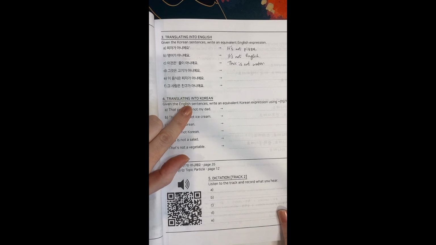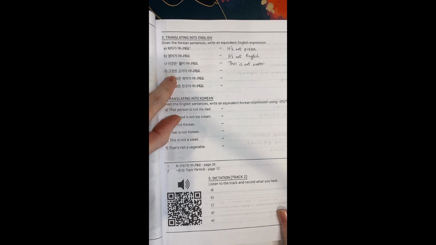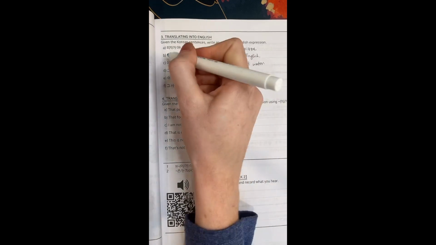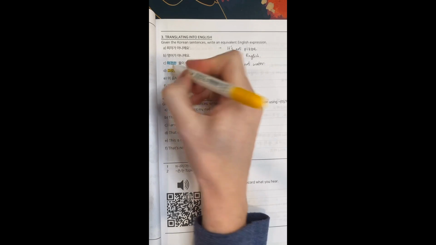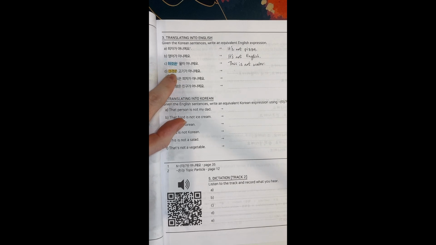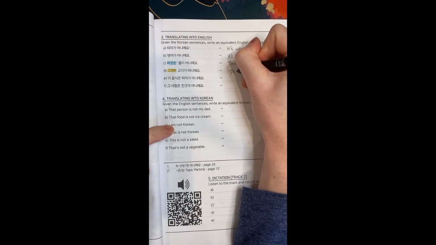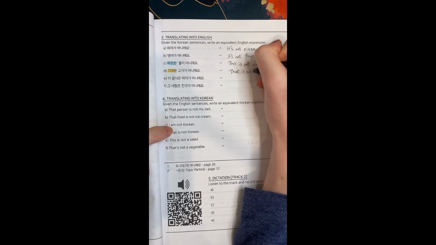All right. D, 그것은 고기가 아니에요. So there's a slight difference here between 이것은 and 그것은, right? Really the difference is pretty similar to the difference in English between this and that. So 이것은 is this and 그것은 is that. So that, 고기 means meat. So that is not meat. That is not meat.